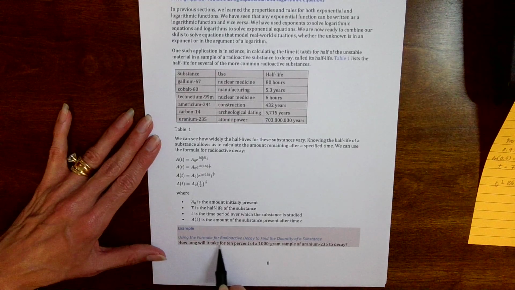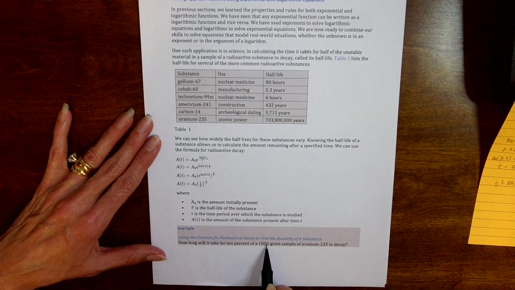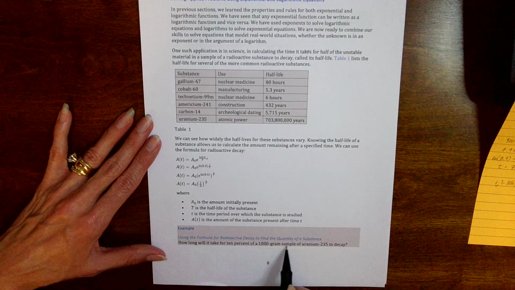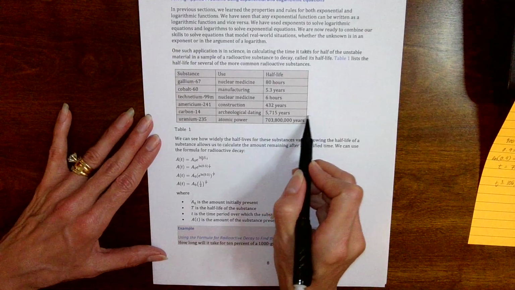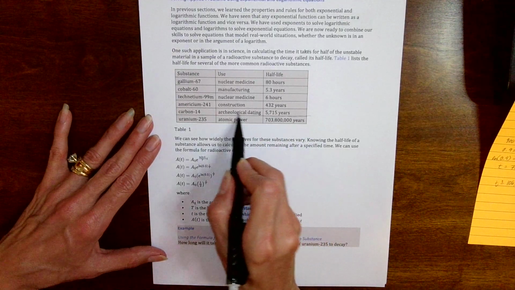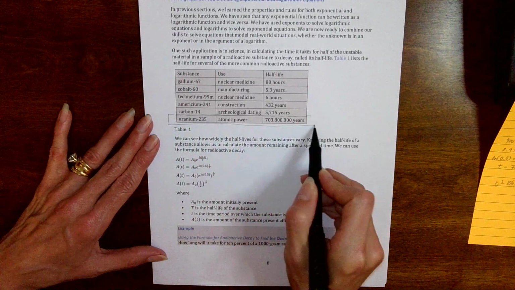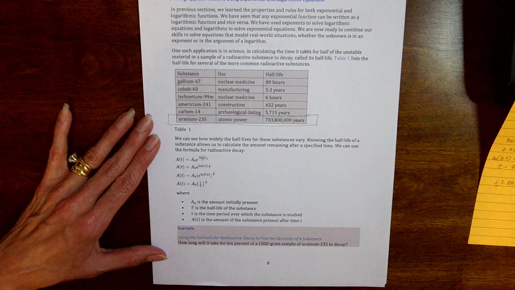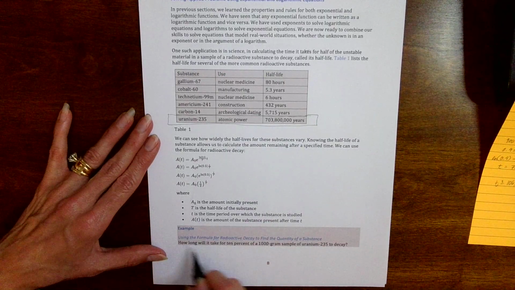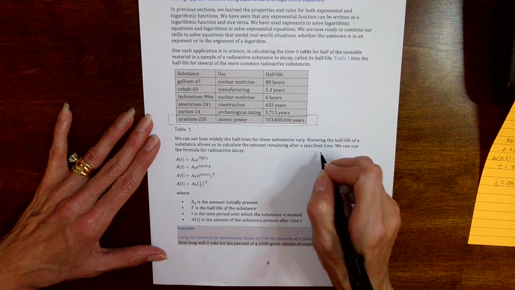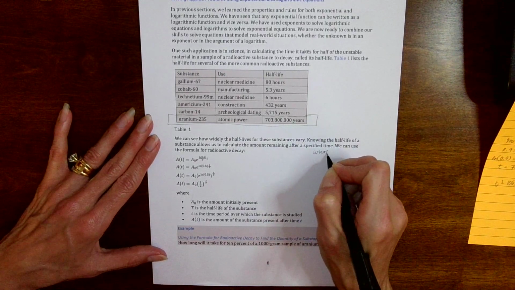How long will it take for 10% of a 1,000 gram sample of uranium-235 to decay? Well, it's up here. Of course, we get the biggest, most obnoxious number for this problem. So it says, how long will it take? So we want to know, what is t, right?